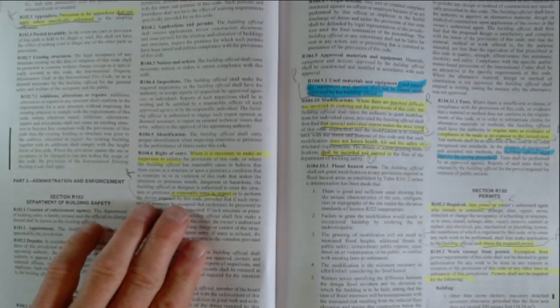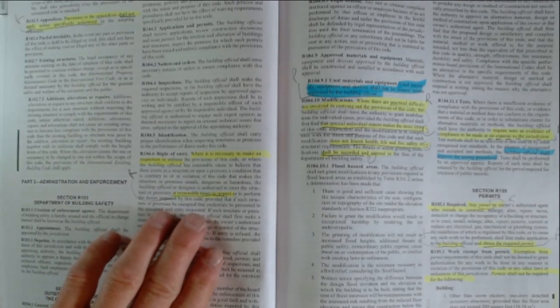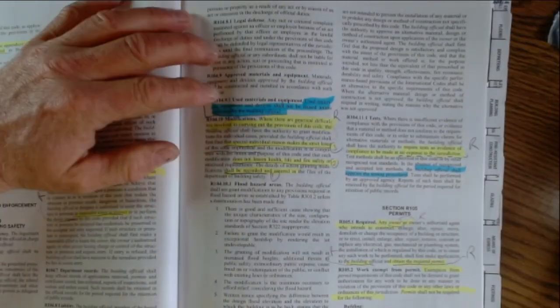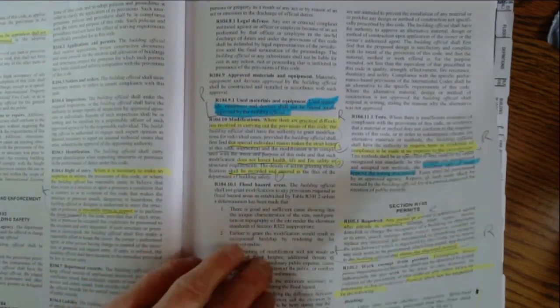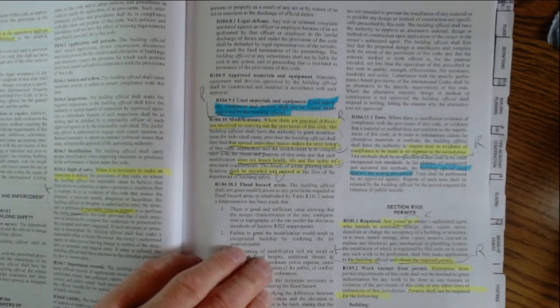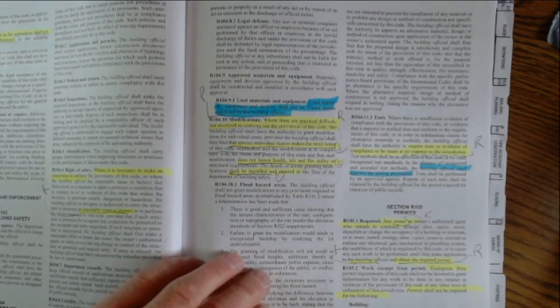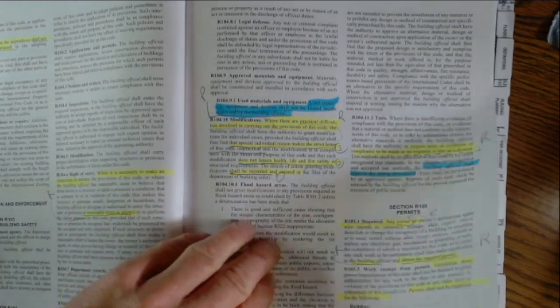When can an inspector go into a structure? They always ask reasonable times. Used material, this comes up occasionally. When is it appropriate for used material, such as windows, for instance, extracted from a demo, or studs or whatever? It has to do with whether or not it's approved by the building official.